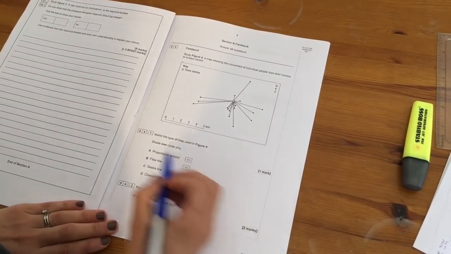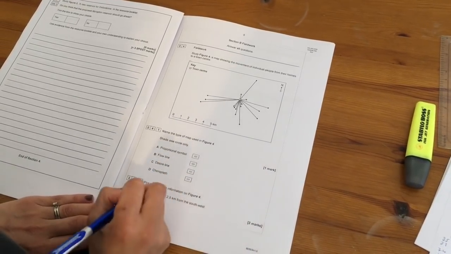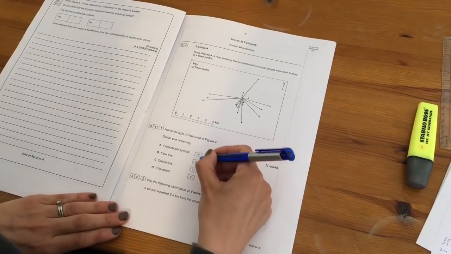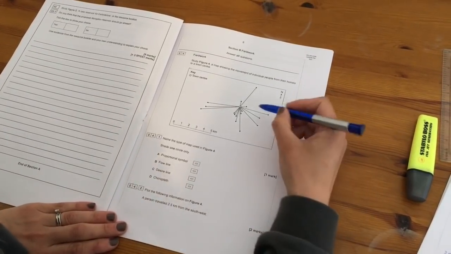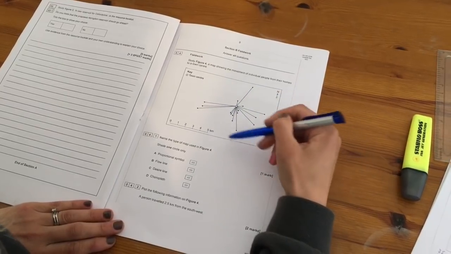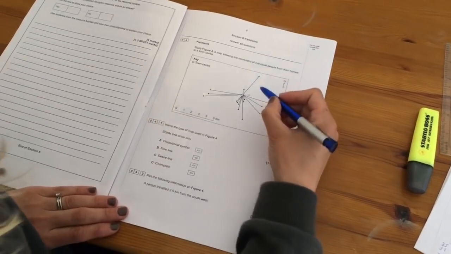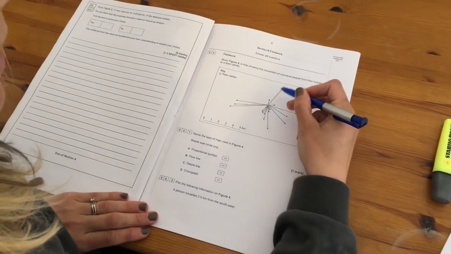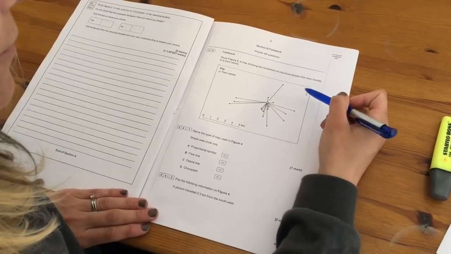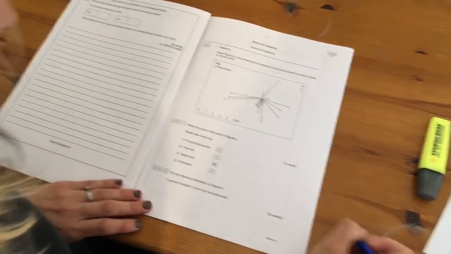So our first question says, name the type of map used in figure 4. This is the multiple choice question, so you just have to choose one of these options. Just choose one. Now figure 4 here shows a desire line, okay? A desire line is where you have a line that joins a place that, in this case, where people have travelled from. Okay, so we will mark desire line there.